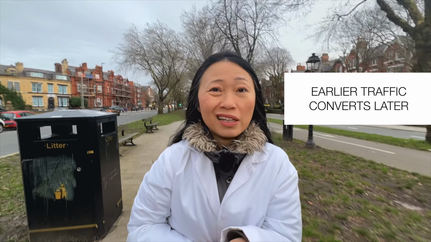So cheaper cost per click does not automatically mean cheaper cost per conversion. So don't judge demand gen by click costs. Judge it by whether those people come back a few days later and buy from you. Okay, so how do you judge whether your demand gen campaign is working if you decide to set it up?